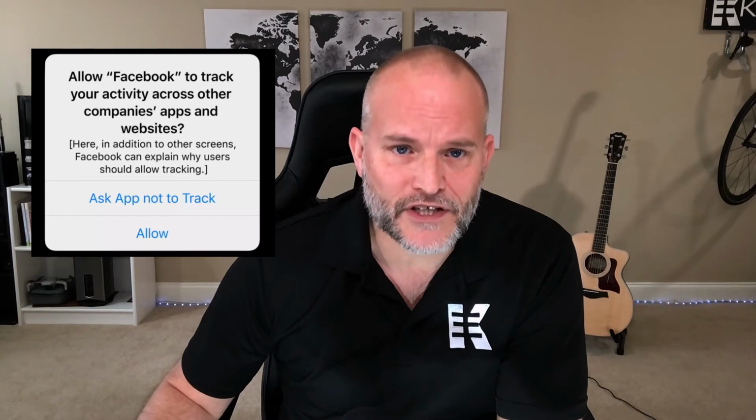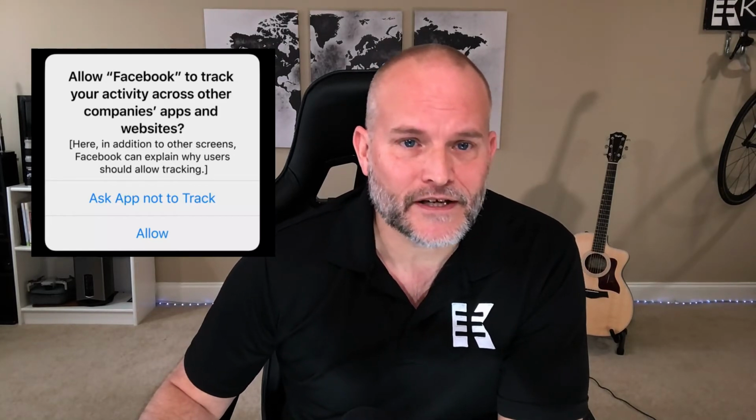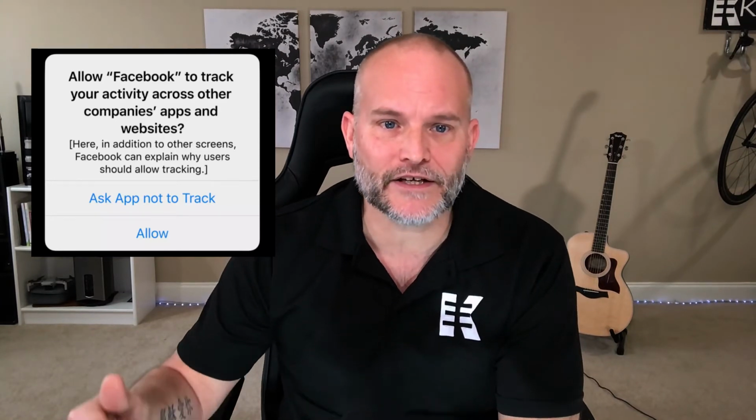You may be seeing with this iOS 14 update, something like this, where this will pop up saying, do you allow Facebook to track your activities across other companies and their apps, their websites? All right, and they'll say Facebook can explain why. All right, and then you can click no or to allow that. Now, my thought is most people are going to say, no way, I don't want to do that. And so this is coming from Apple.